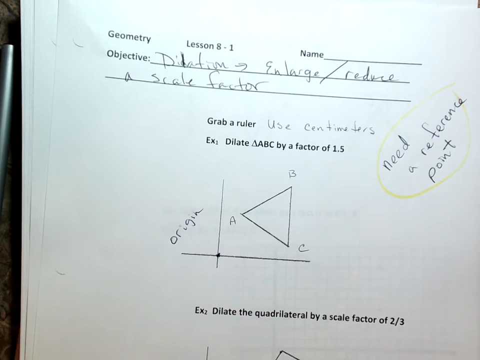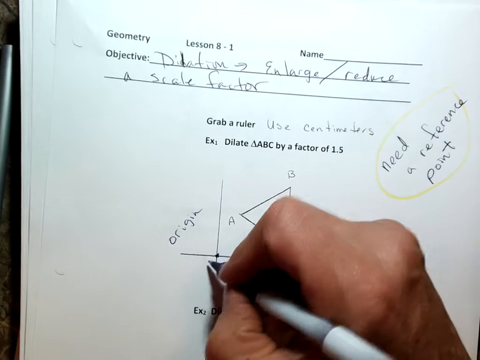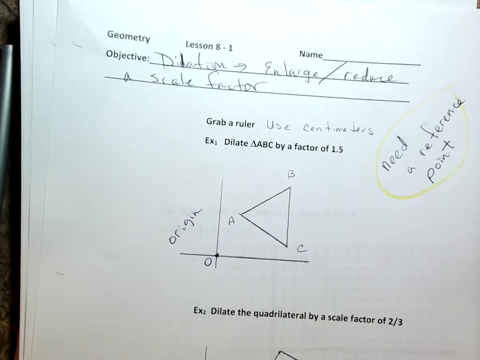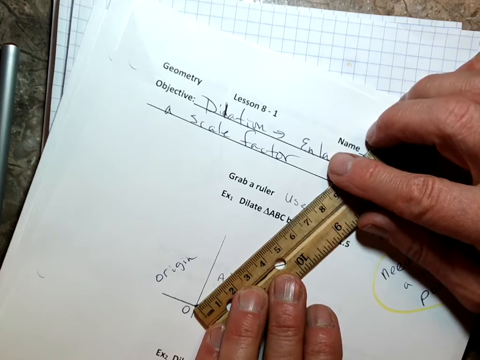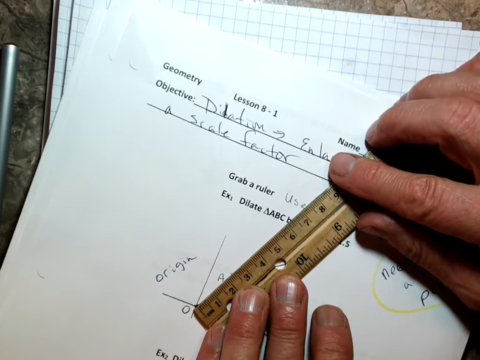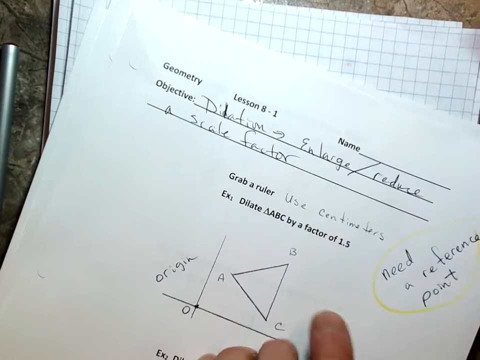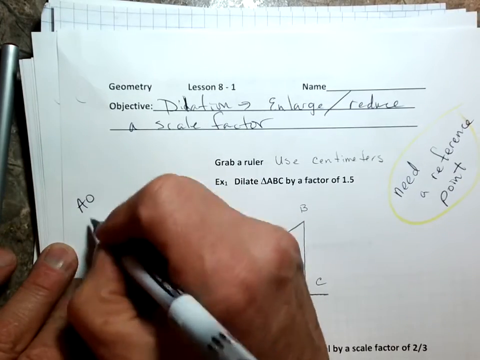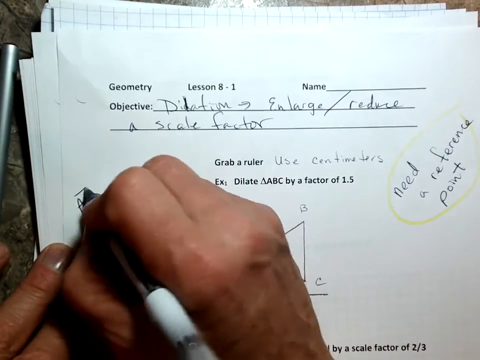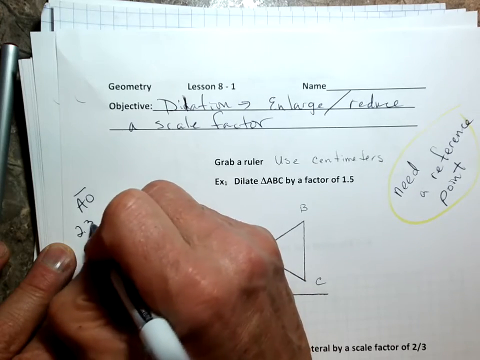1.5, like 50% bigger. And what I'm going to do is use a ruler. So I'm going to call this O for the origin, and I'm going to measure all of these segments. So here we go. Measuring AO, I'm going to guess 2.3 maybe. So AO, I got it to be about 2.3 centimeters.